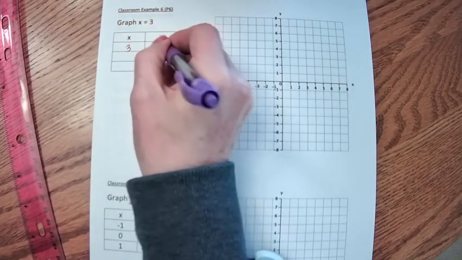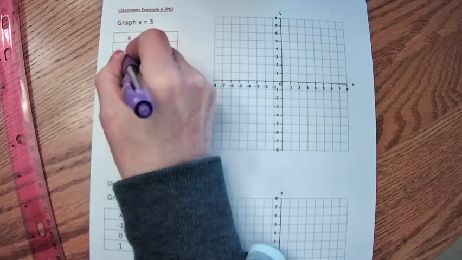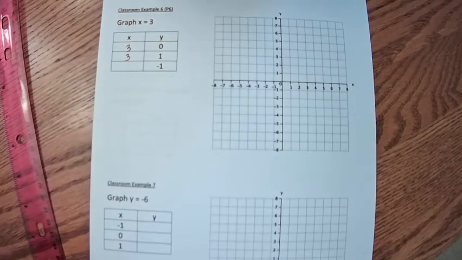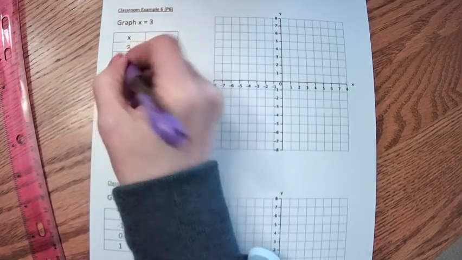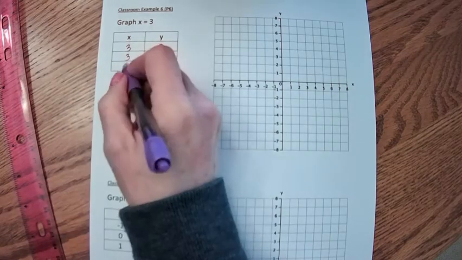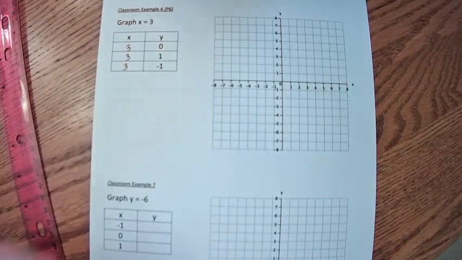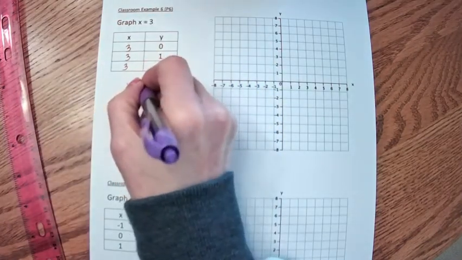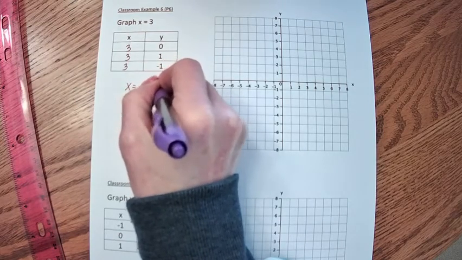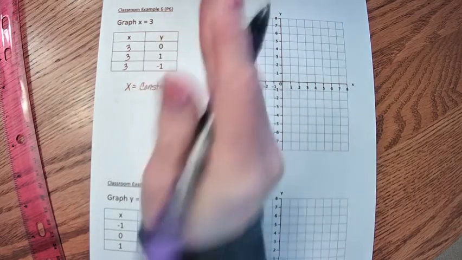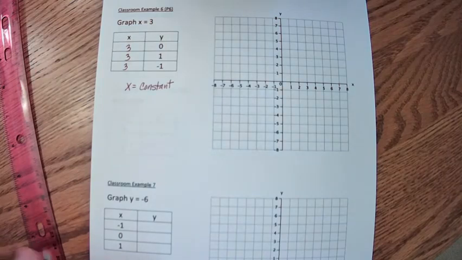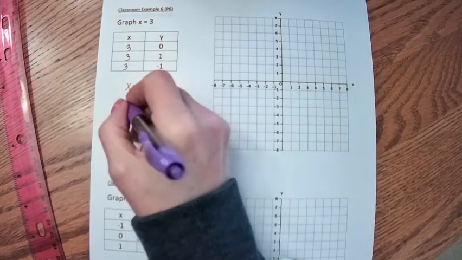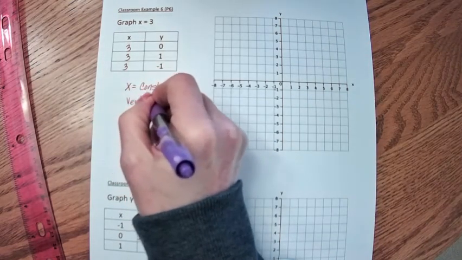X is going to be 3 when y is 0. X is going to be 3 when y is 1. X is going to be 3 when y is negative 1. X is 3 all the time. X is a constant. If we have x equaling a constant, which means just a number without another variable, that's going to be a vertical line.